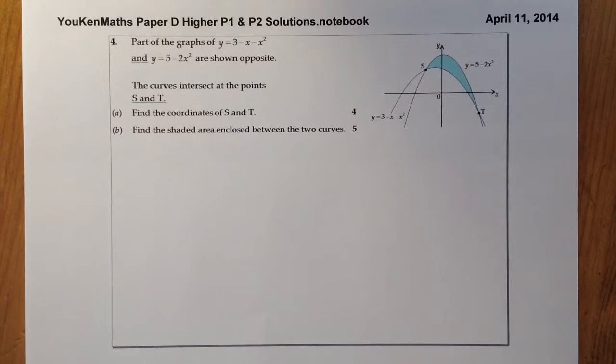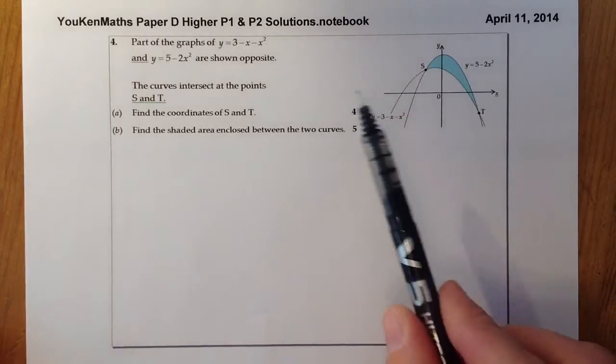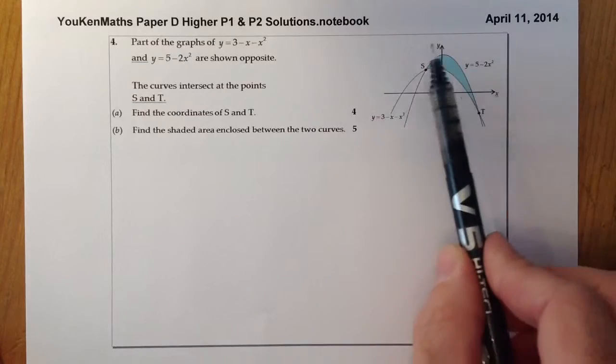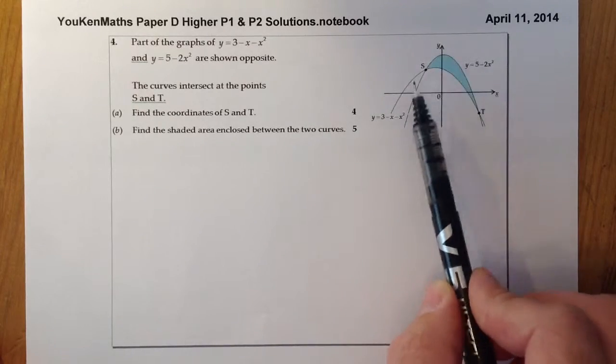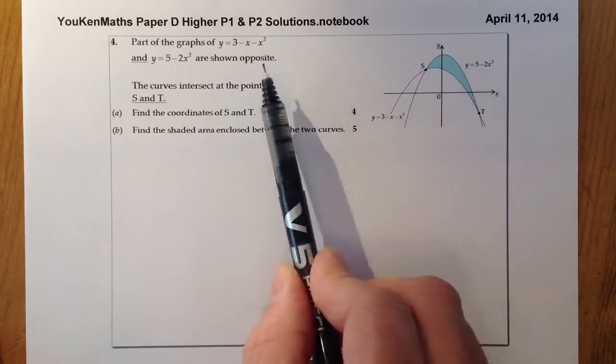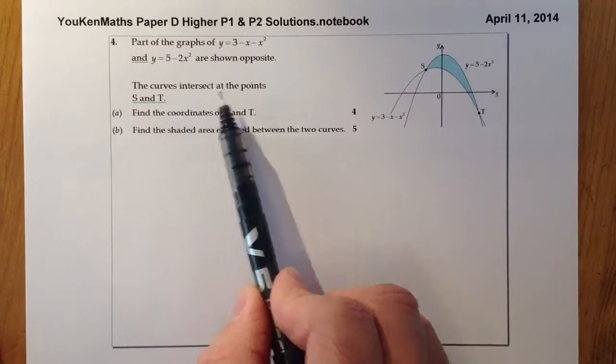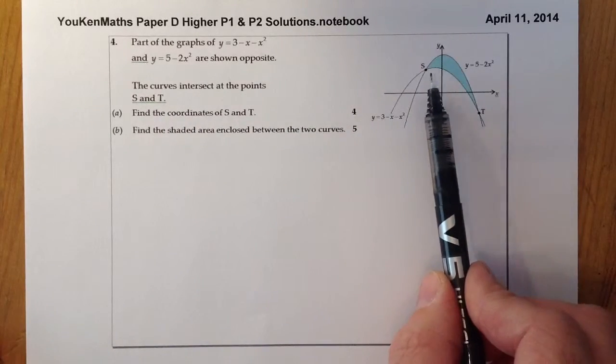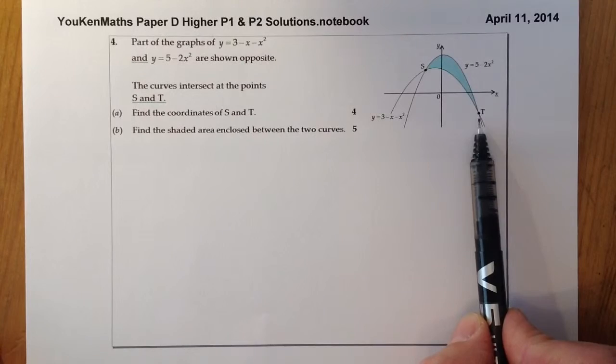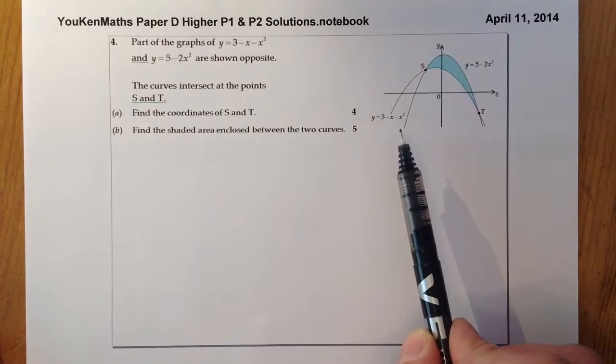This is Higher Maths, practice paper D, and we're looking at question 4 in the calculator paper. What we have here is two curves graphed, one over the other. We've got to find the points of intersection, S and T, for part A.